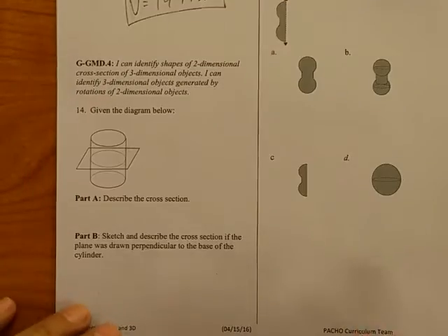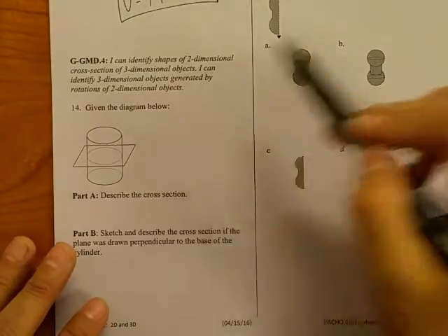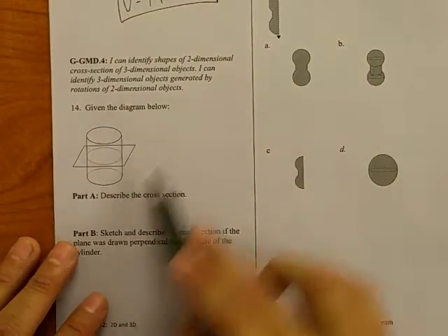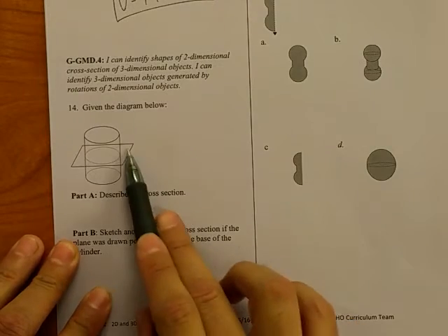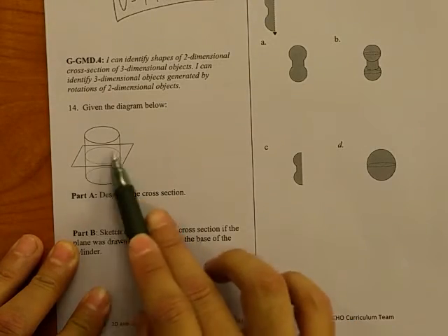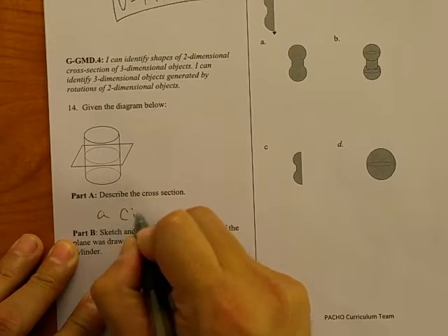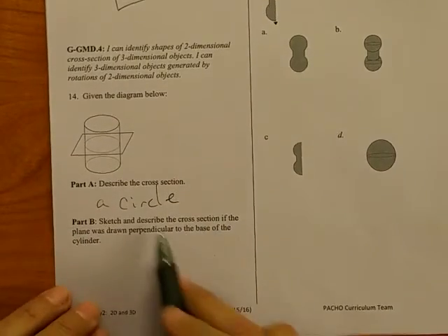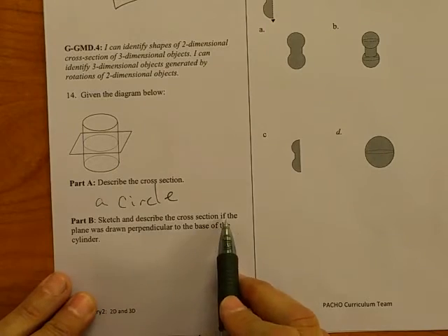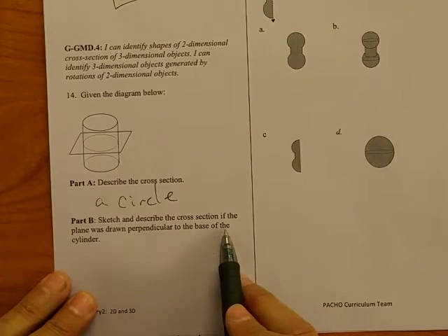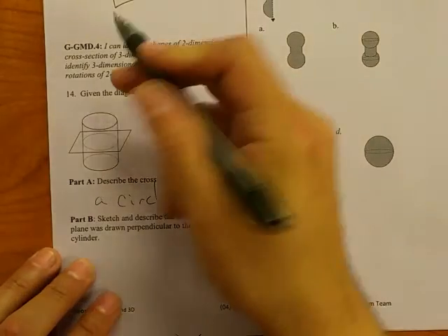Now for this one right here, it says identify the given cross section. Given this, describe the cross section. If I'm slicing a cylinder right through it, that means it's going to be a circle. Sketch and describe the cross section if the plane was drawn perpendicular to the base. So that means you're going to do it this way.